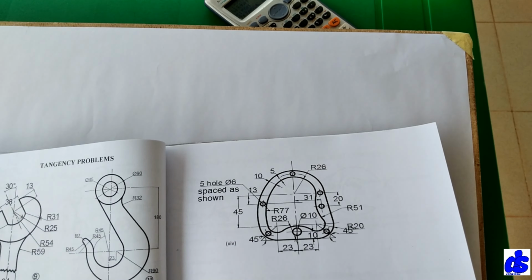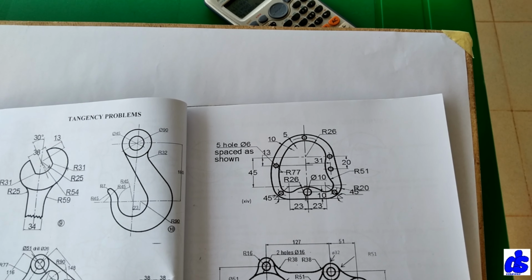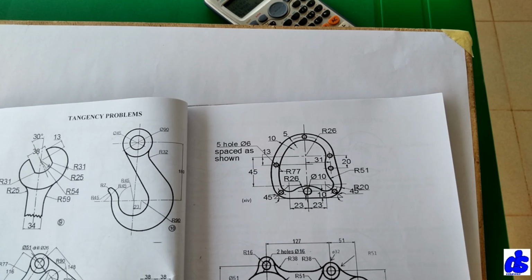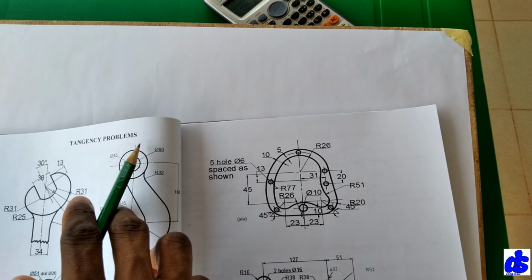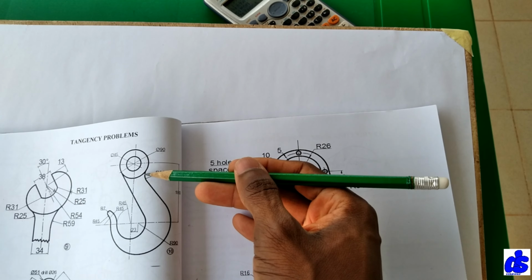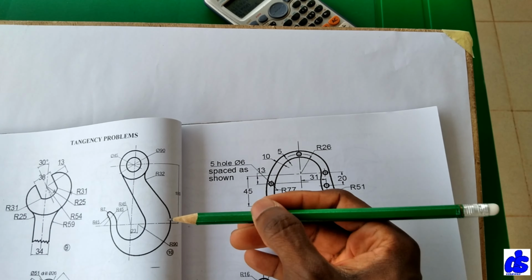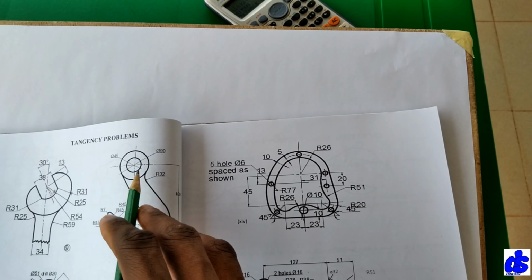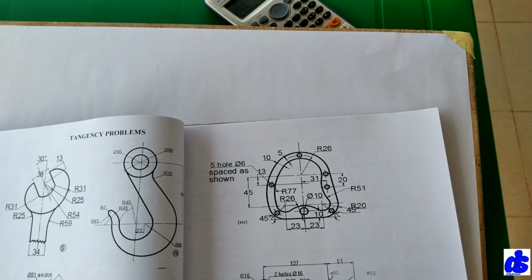Alright, so you're moving on. The next one is problem 10. This one. Alright, so basically it's just a matter of drawing circles. There are two circles here. This one has an external tangency with this circle, then this circle, then this, then these ones.